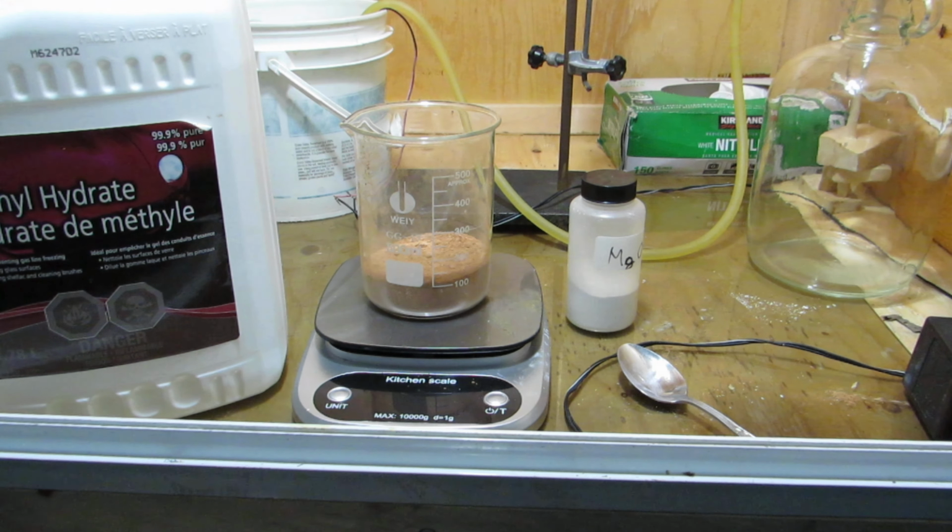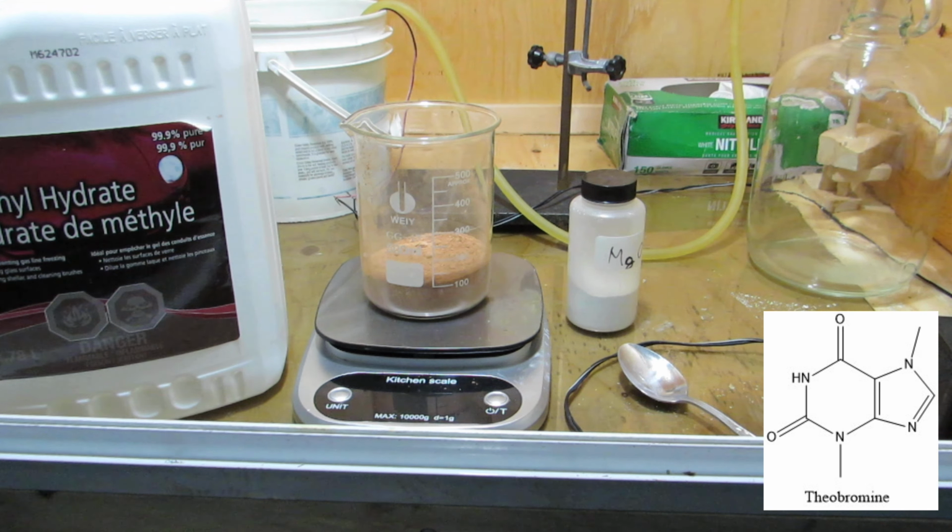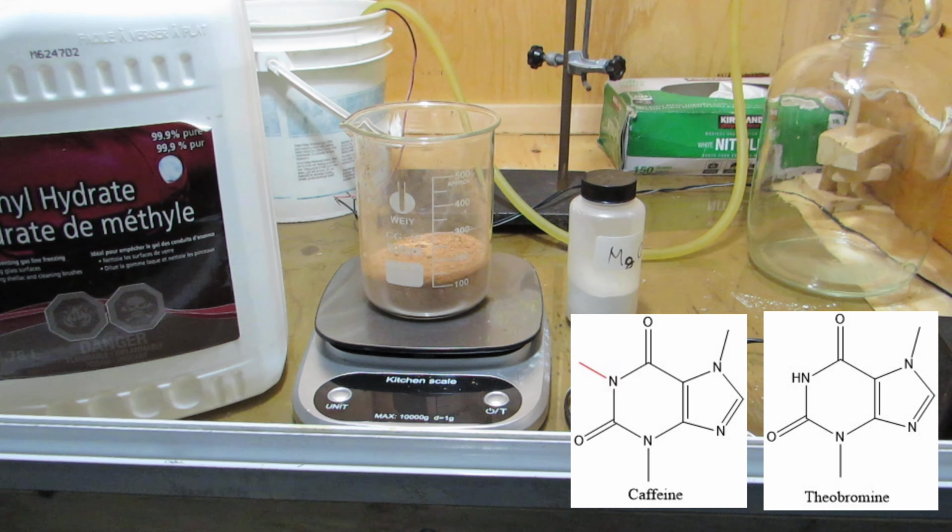And today we will be extracting a compound called theobromine from cocoa. Theobromine is a mild stimulant naturally found in cocoa, which is chemically very similar to caffeine and only differs by a methyl group. Although it has mild effects on humans when consumed in low doses, many animals cannot break it down very quickly, so it can easily reach toxic levels. This is why chocolate is poisonous to dogs.